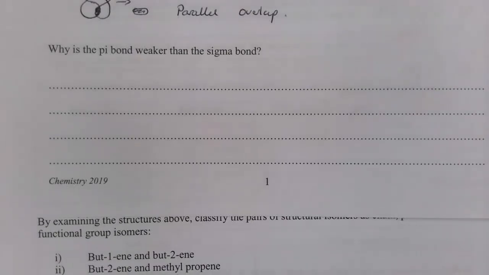There's a good overlap of the orbitals in the sigma bonds, whereas because the p orbitals are overlapping in parallel, that's a much poorer overlap. Also, the overlap of the orbitals in a sigma bond is along a line between the two nuclei, whereas again in the pi bond there is sideways overlap. So that means overall that the pi bond is weaker than the sigma bond.